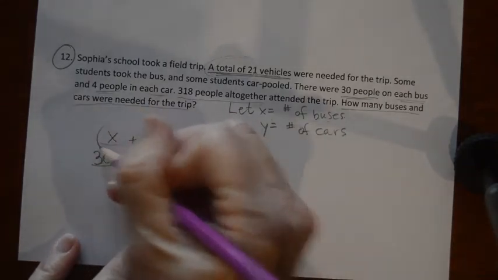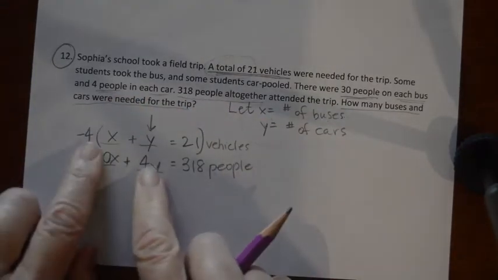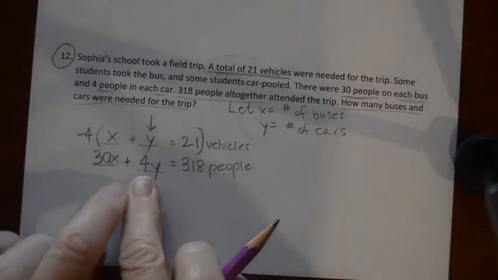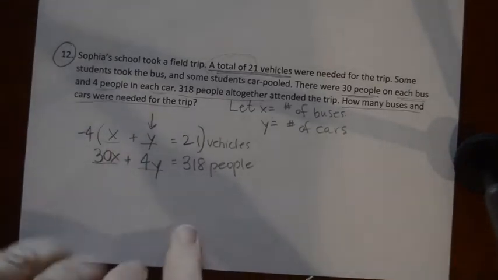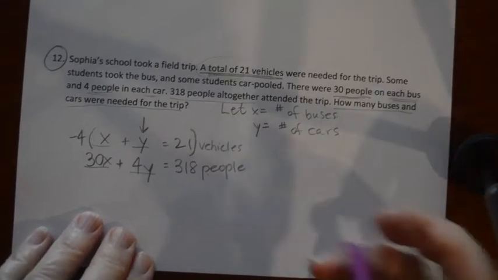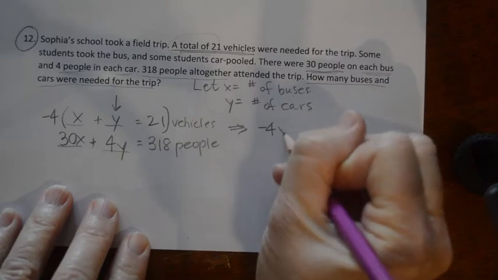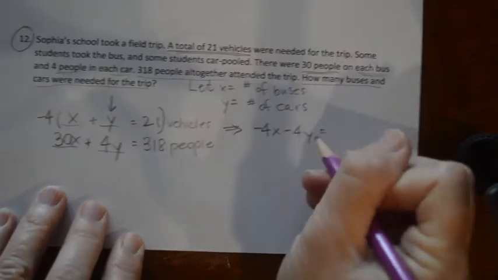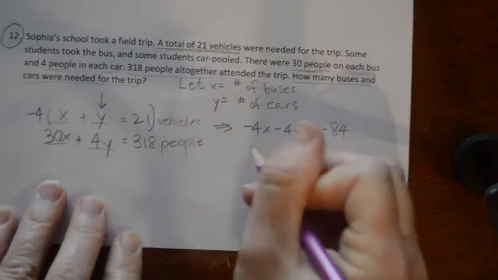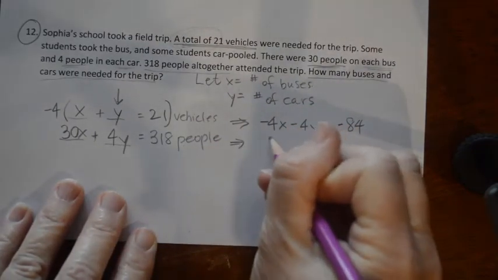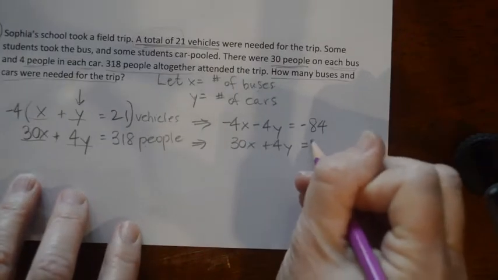And that means I'm going to multiply the top row by -4. The 4 because I want to make sure that this 1 that's in front of the Y becomes a 4 to match this. And then the negative because I want to make sure their signs are the opposite. So when I do that, I get -4x minus 4y equals -84. The bottom row stays the same. So 30x plus 4y equals 318.